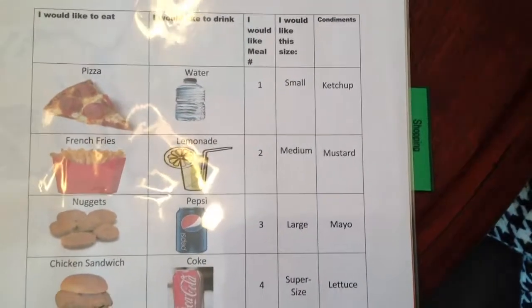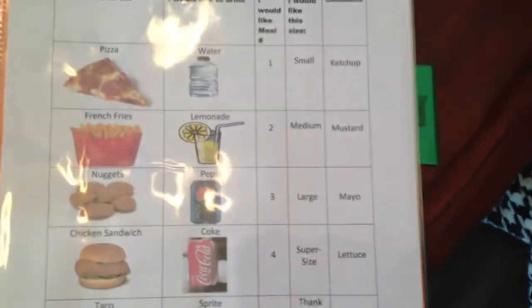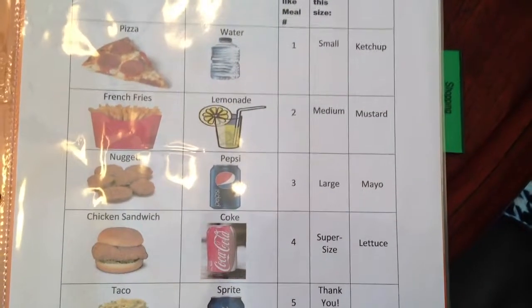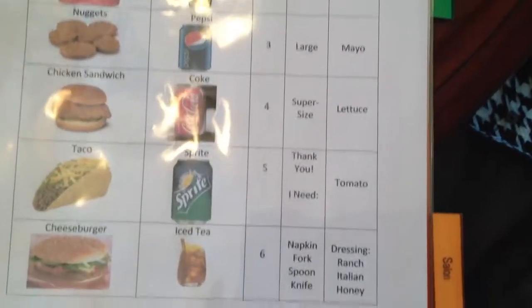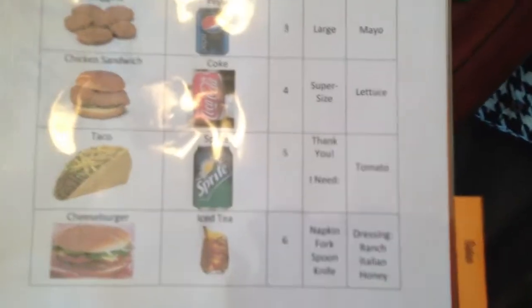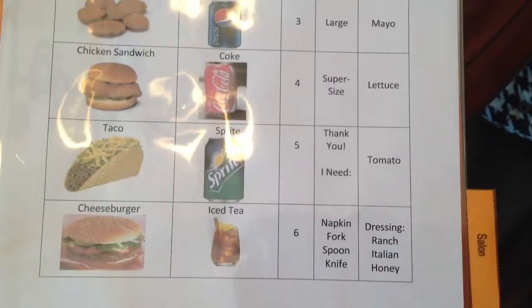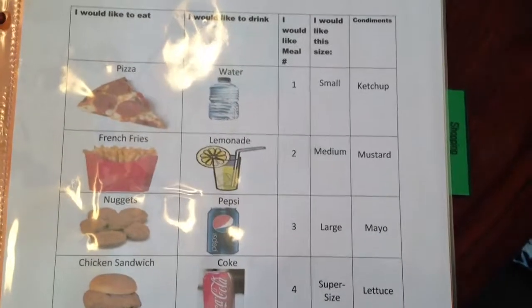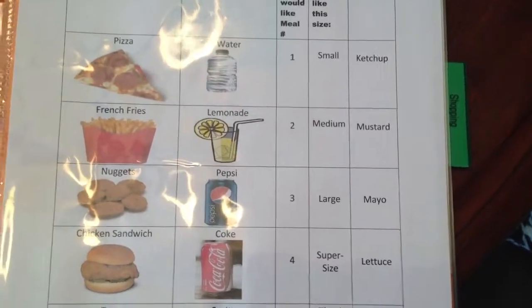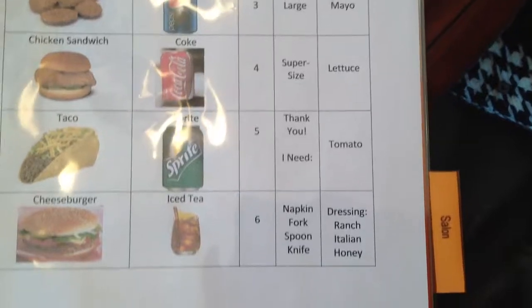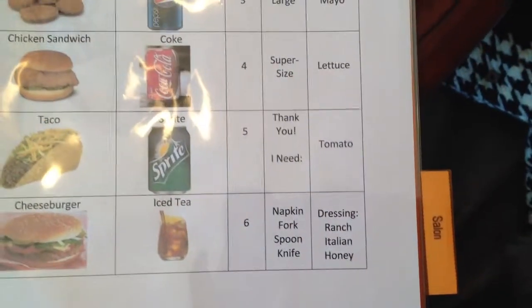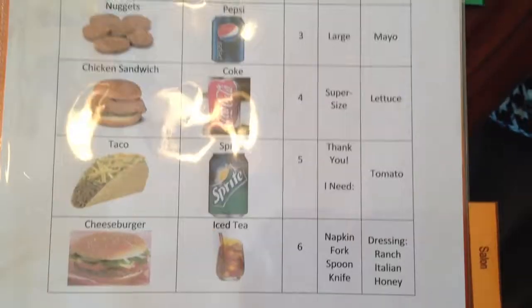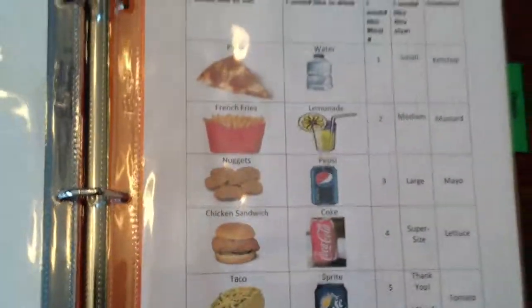We have small, medium, large, and super size. Of course, when you're ordering French fries, we need to be able to tell them what size we would like, as well as a drink. I also included a little column here, "thank you" and "I need." These are extra things she might need when ordering. She might need a napkin, fork, spoon, or knife. And then the last column is condiments. So she might want ketchup, mustard, mayo, lettuce, tomato, and then the final box here are different types of dressing she might want for her food.